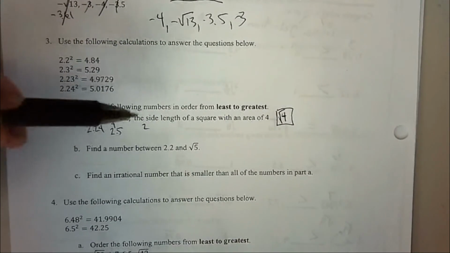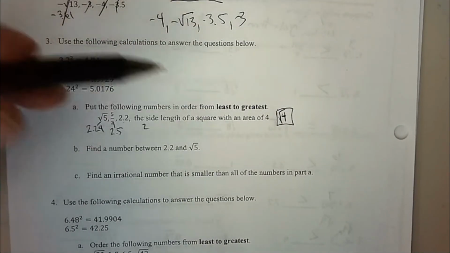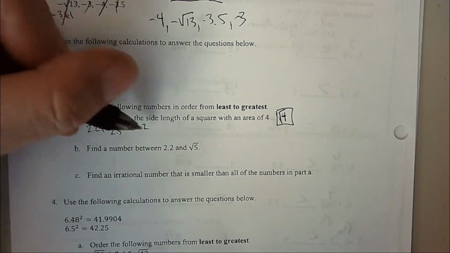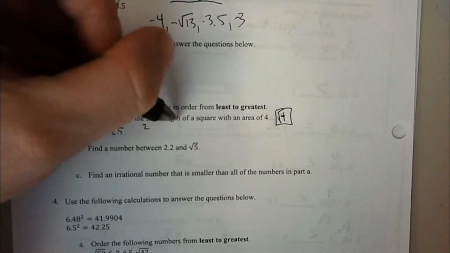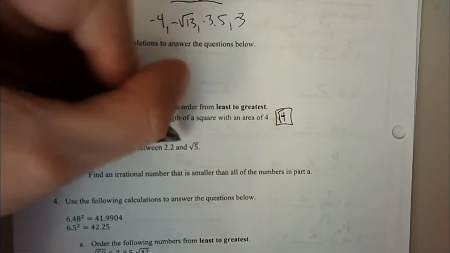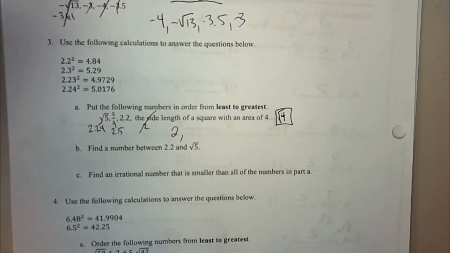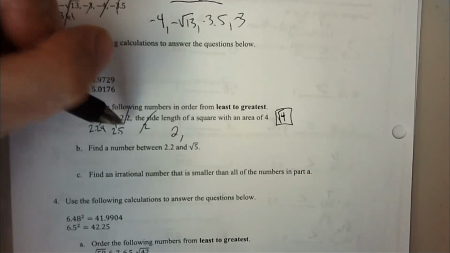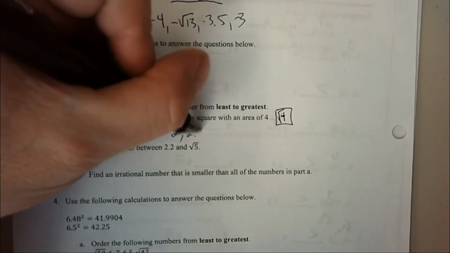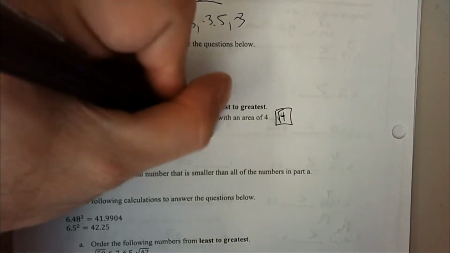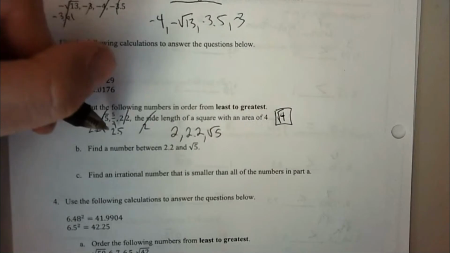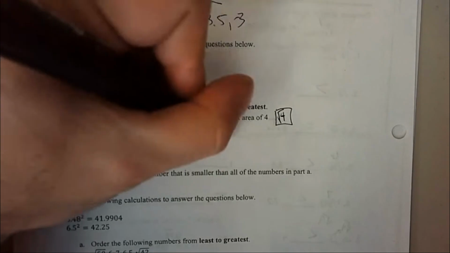Okay, so when I go ahead and put these in order least to greatest, it looks like this. 2 is the smallest one I have. So instead of writing out the side length of a square with an area of 4, I'm just going to put 2 down. And then I see next smallest is 2.2. Next smallest is 2.24, so I'm going to write the square root of 5. And then last we have 2.5.